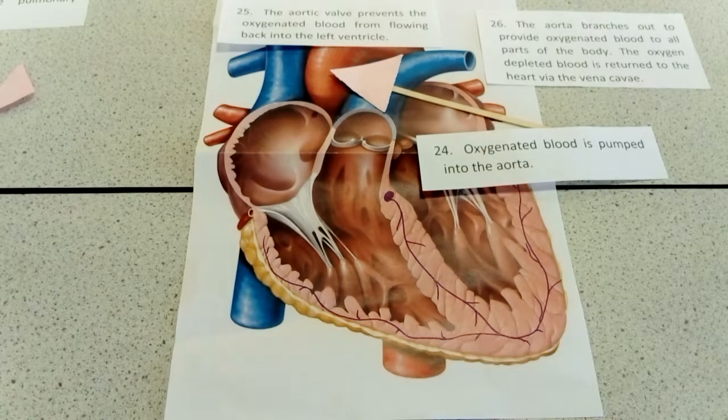So that is just a bit of a brief summary about how nervous impulses and contractions and such forth move blood around the heart.